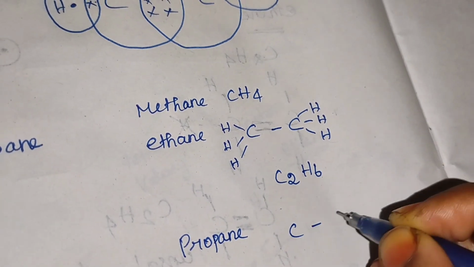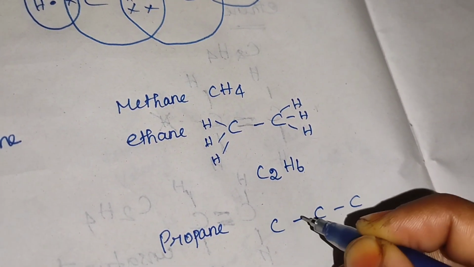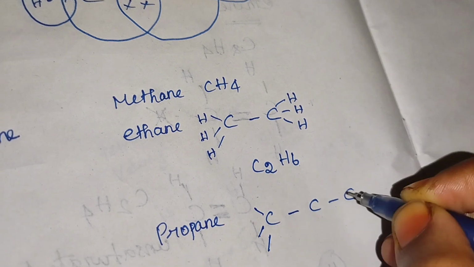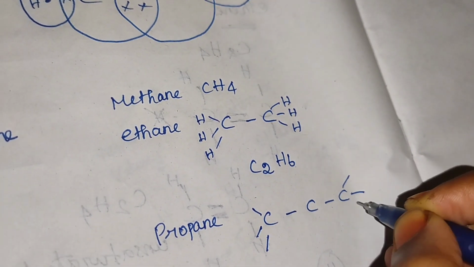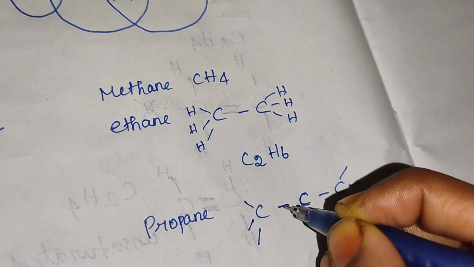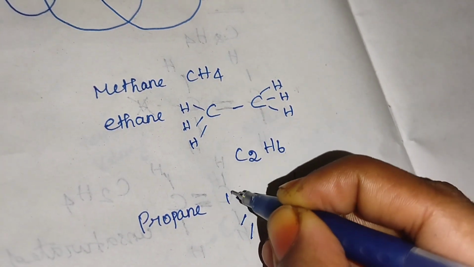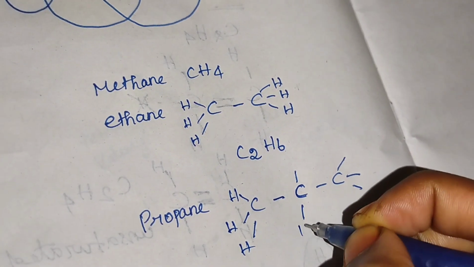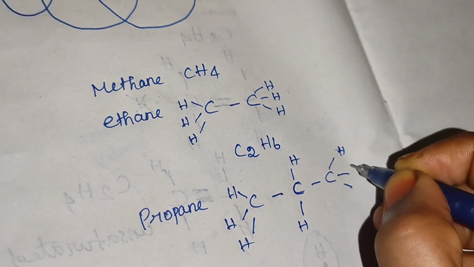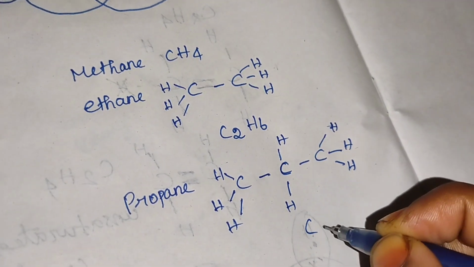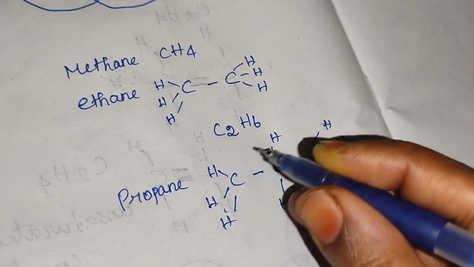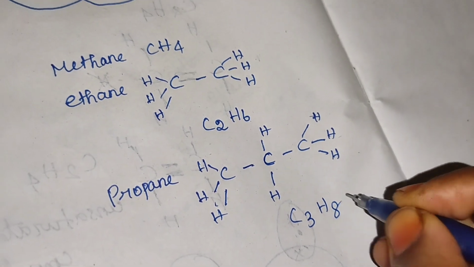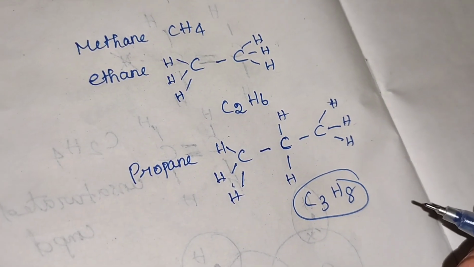Propane means 3 carbon atoms. For this carbon 1, 2, 3, 4, for this 1, 2, 3, 4, and for this carbon 1, 2, 3 and 4. Now write the hydrogens. Count C3 and H: 1, 2, 3, 4, 5, 6, 7, 8. So this is the formula for propane.